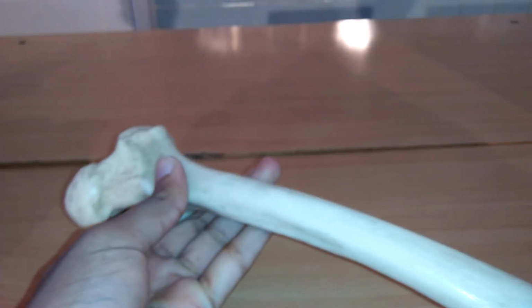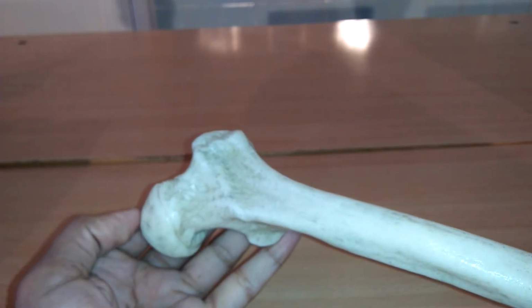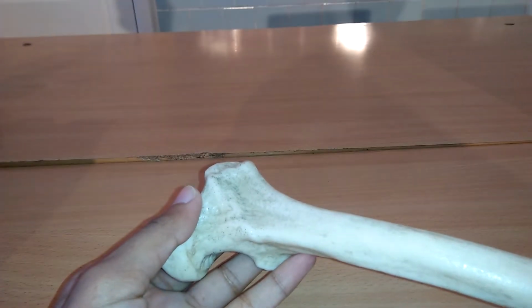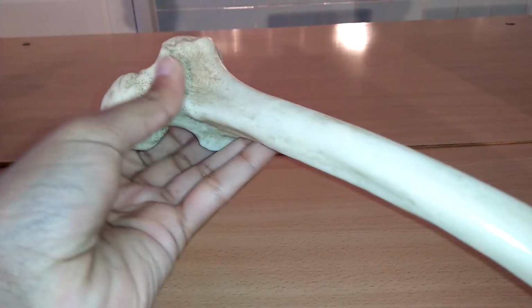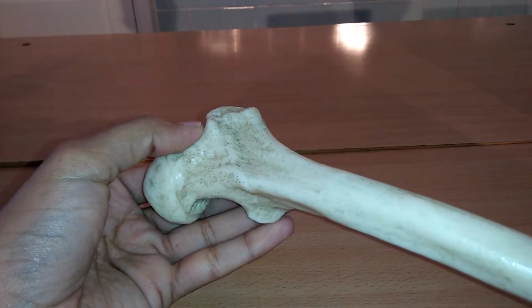In this video, we talk about the femur. It is the proximal bone of the hind limb in tetrapod vertebrates. Of course, the femur is the only bone located within the human thigh. It is both the longest and strongest bone in the human body, extending from hip to knee. All of the body's weight is supported by the femur during many activities such as running, jumping, walking and standing.